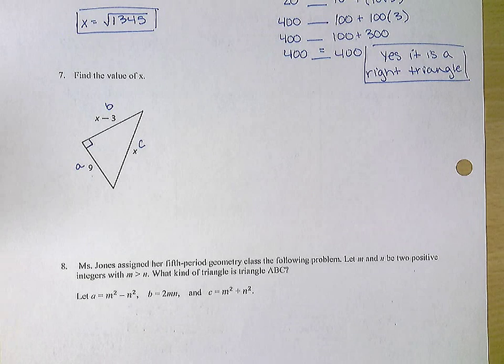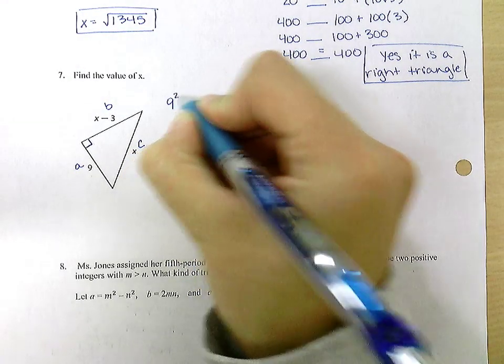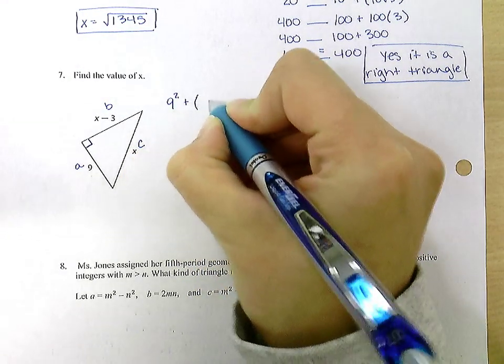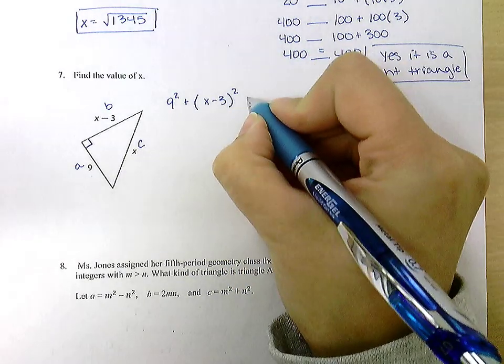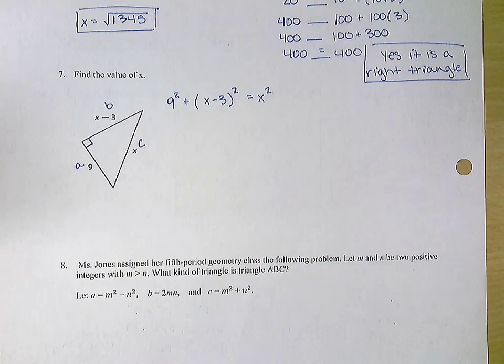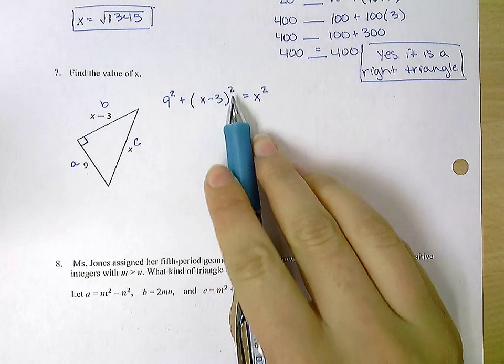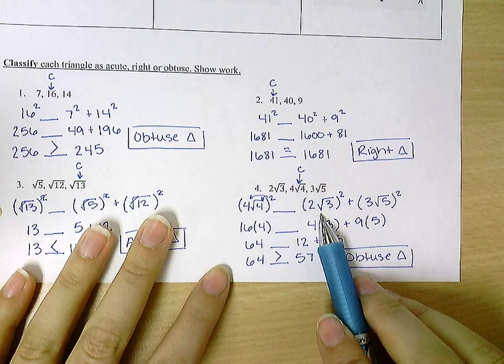So here I am going to plug this into A squared plus B squared equals C squared. So we have 9 squared plus this quantity of x minus 3 squared is equal to x squared. Now before I continue, I want you to look at this quantity squared, compare it to this quantity squared.